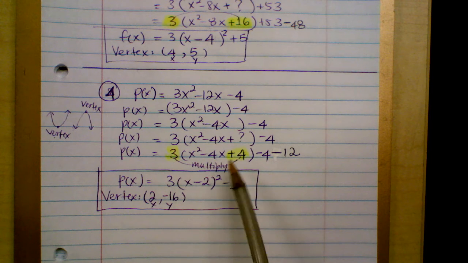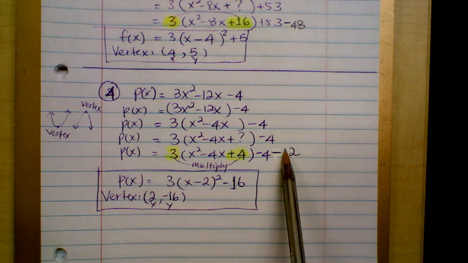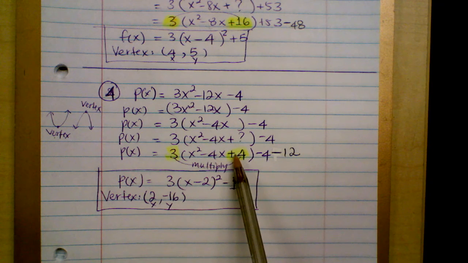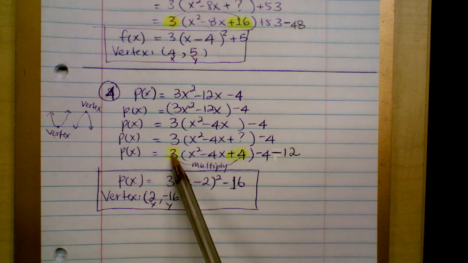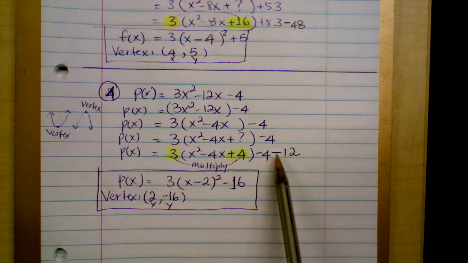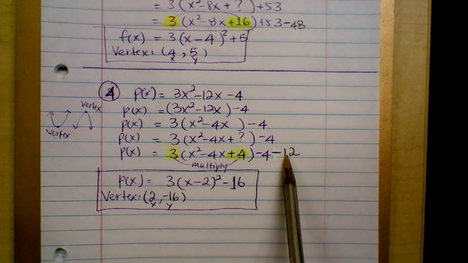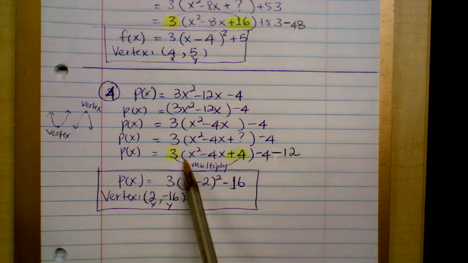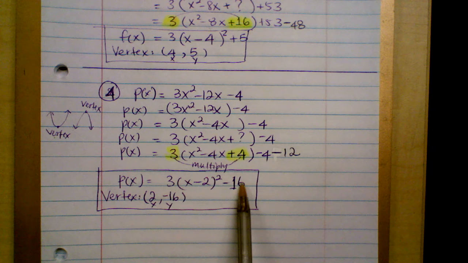Now, we're not going to subtract 4 here, and the reason is you're not exactly adding 4. You're adding 3 times 4, which is 12. So to offset the addition of 12, you subtract 12 outside the parentheses. Now we can complete the square, and that's how I was able to end up with this vertex form, and then this is the coordinate.